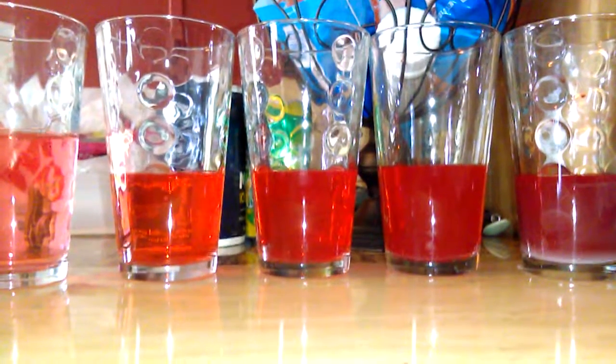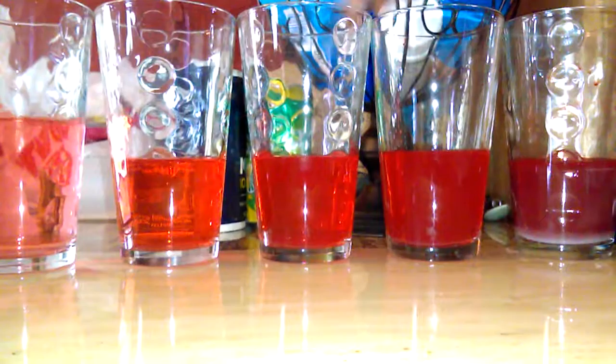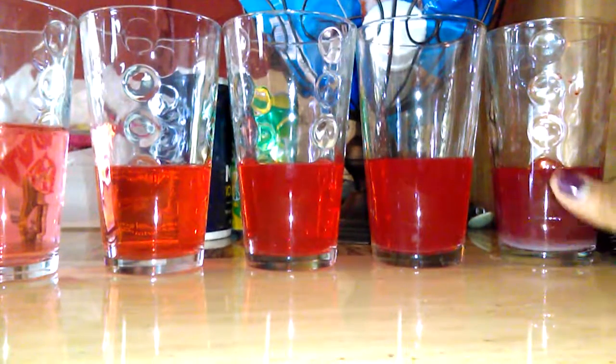Now that you can see all 5 together, you can notice that this one is the darkest and it slowly becomes lighter.